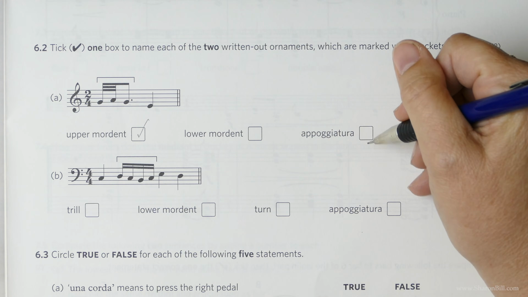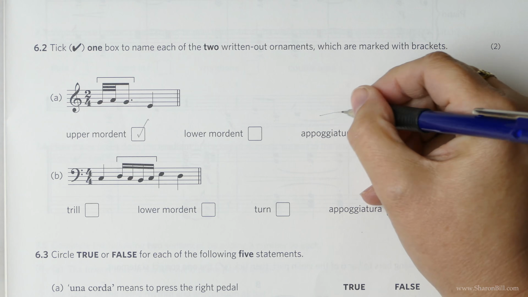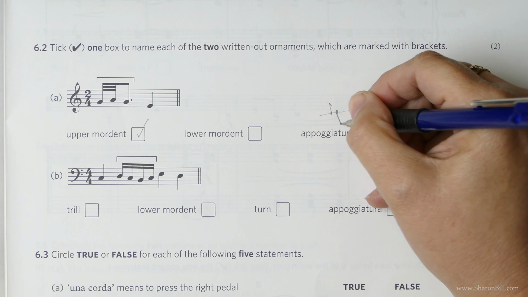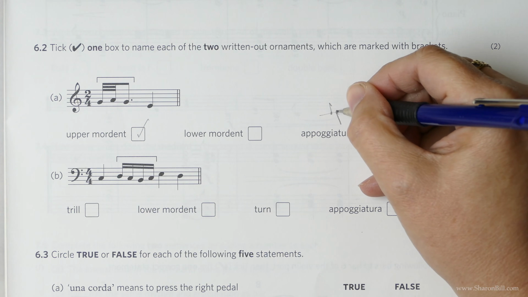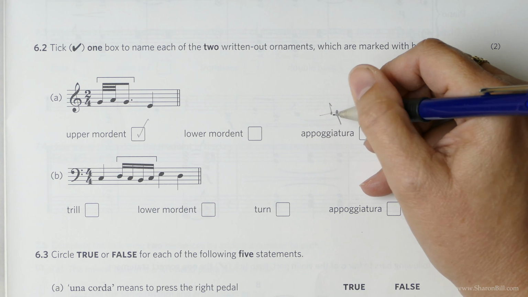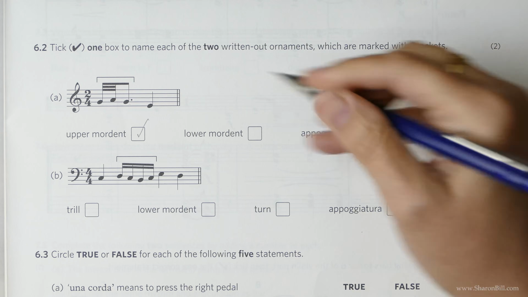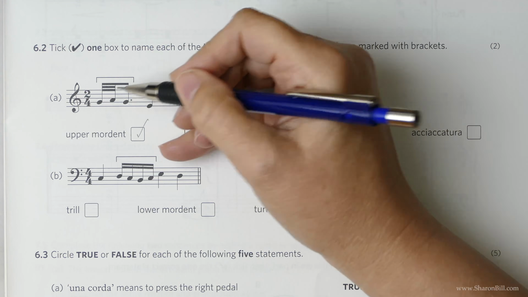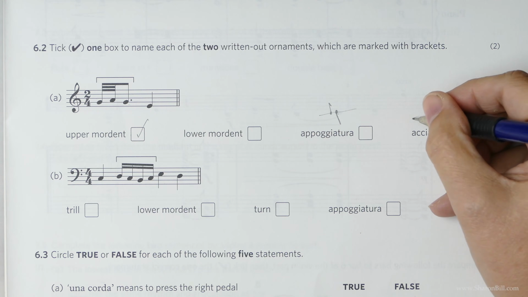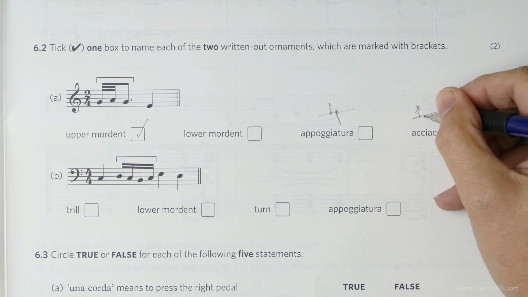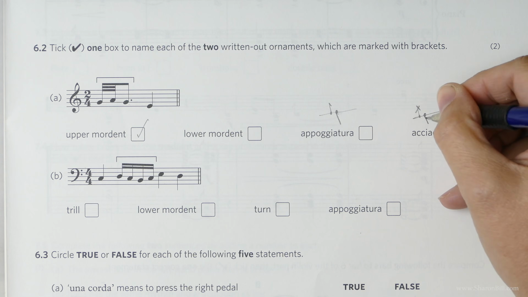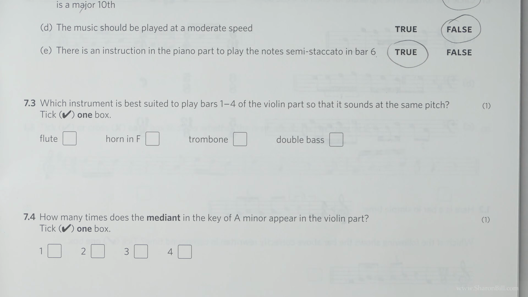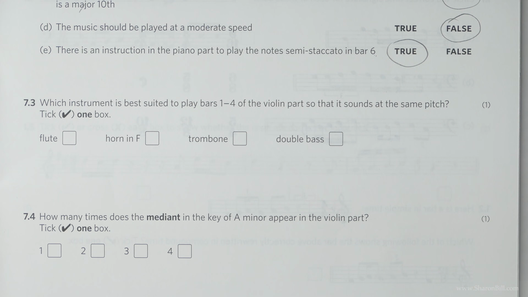An appoggiatura would have kind of like a little note that would then have the main note, and it would divide the time between the two. And an acciaccatura wouldn't have the preceding note either, neither would the appoggiatura. So an acciaccatura would be kind of with a line through it, like a crush note quickly getting to the main note. So which other instrument could be best suited to playing bars 1 to 4 of the violin part?